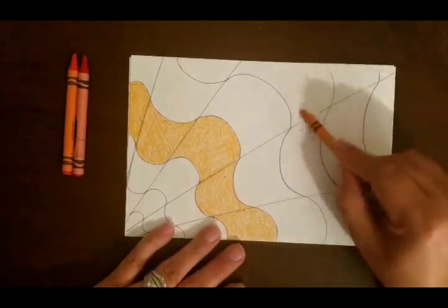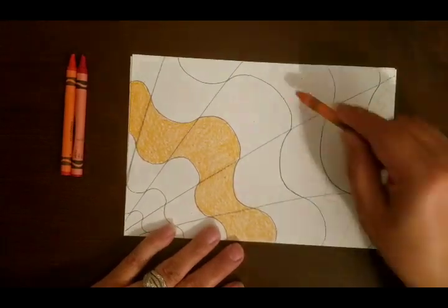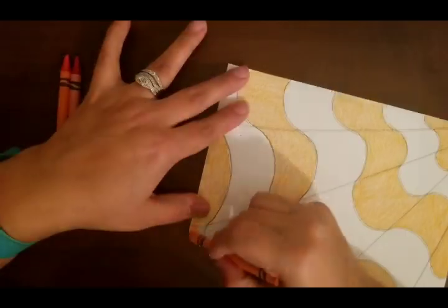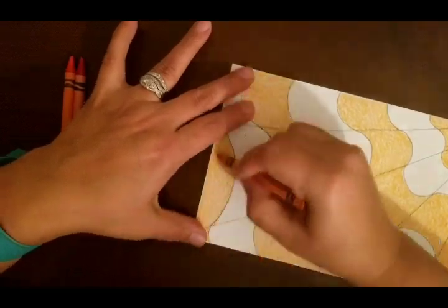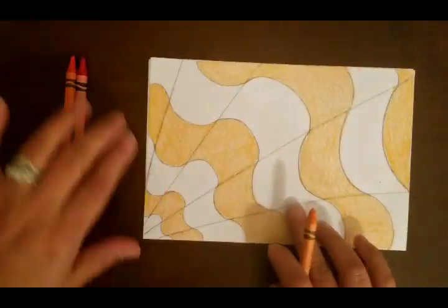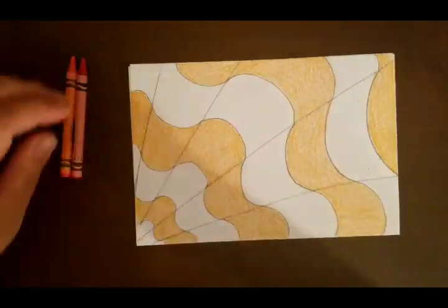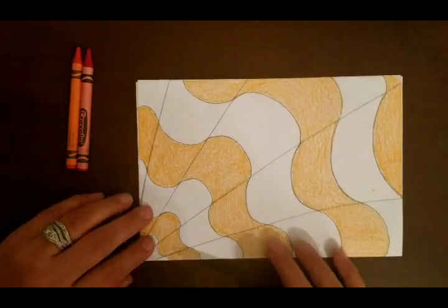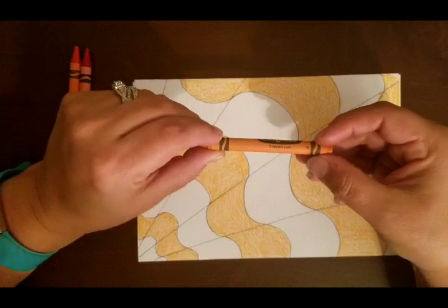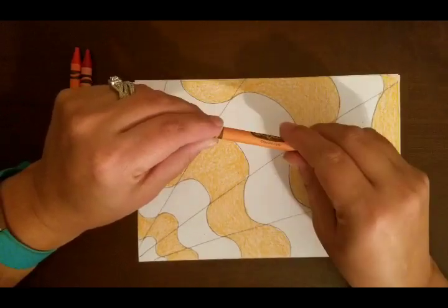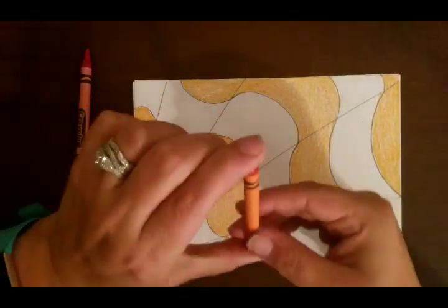So here I'm just going to label out the stripes that I want to color with the orange. I kind of sped up the video and flash-forwarded it to where everything was colored in. Once you've got all your stripes colored in, again, make sure that the color of that stripe is even. We're going to move on to our second color.